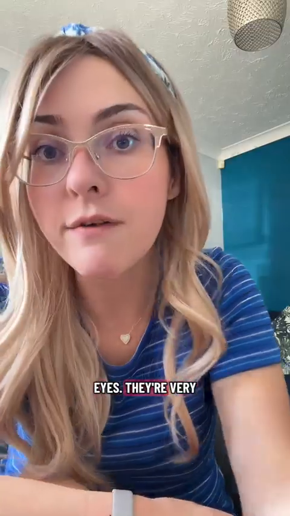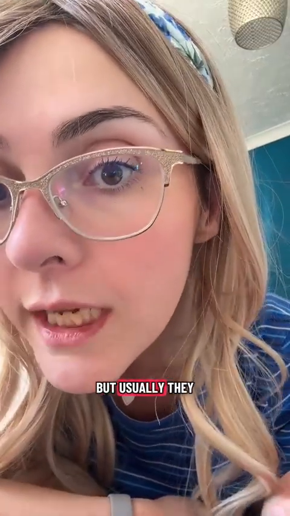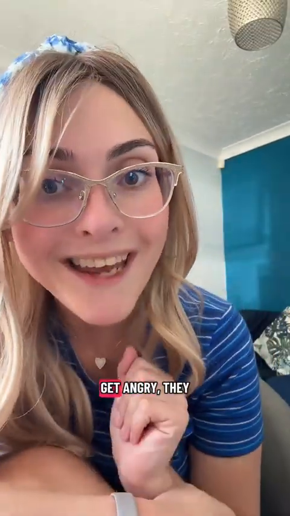I've got hazel eyes. They're very dark today, but usually they're incredibly light. And when I get angry, they go yellow, and I look a little bit feral. The hazel bit gets yellow, not the whites of the eyes. I don't go into liver failure automatically. But I'm curious, what color eyes are yours?